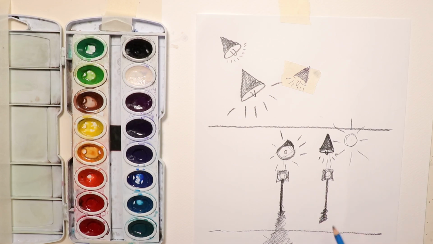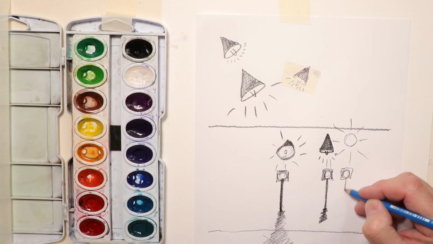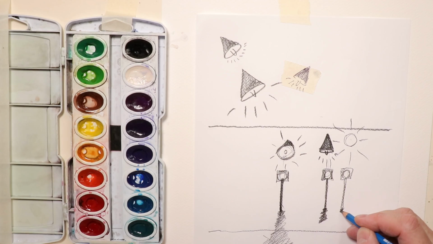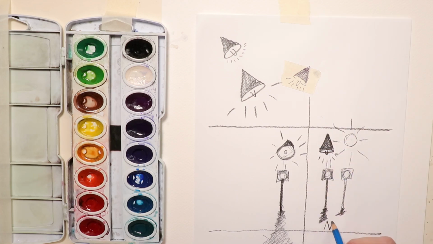The cast shadow is going to be very, very small. Hardly anything. It could even be as little as this, maybe just a little bit of this for a shadow. For the noontime. So if we say this is noontime, the shadows are going to be very small.